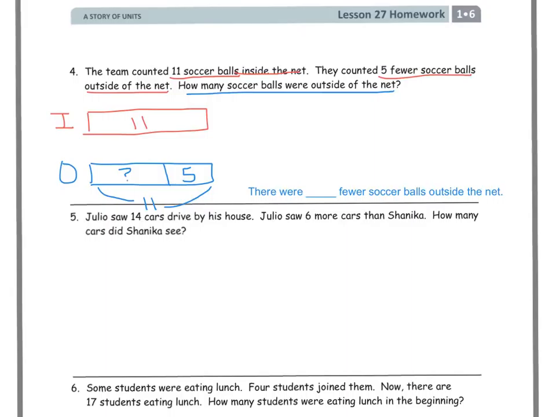So again, I have my whole amount of 11, and then it tells me that there were 5 fewer outside, so that's a part, and then my missing, which is how many were actually outside of the net. So if I take how many were outside the net, my missing, right here, and add 5 to it, because there were 5 fewer, I'll get 11.